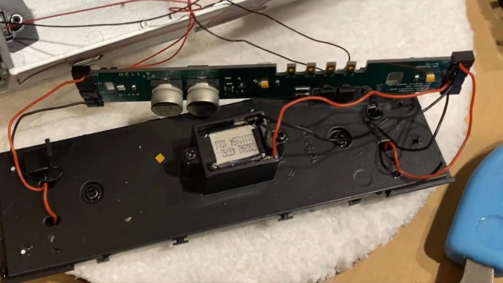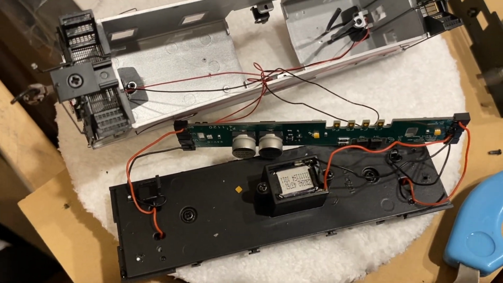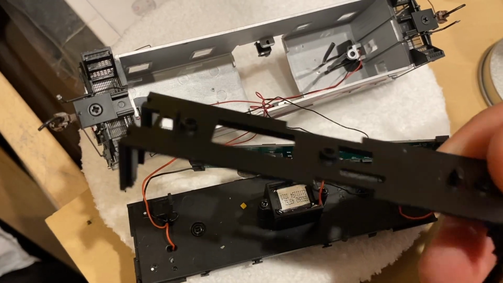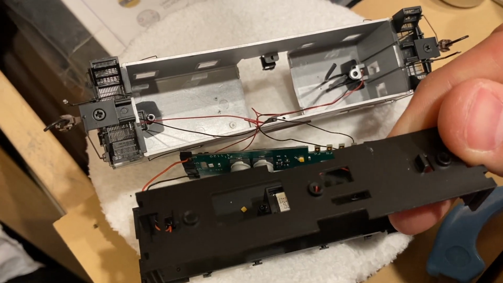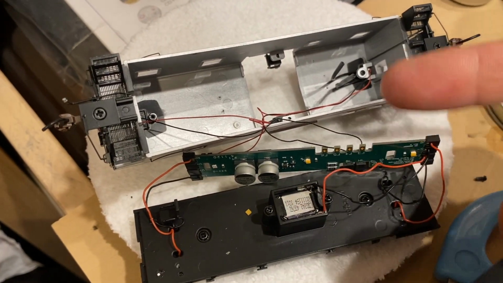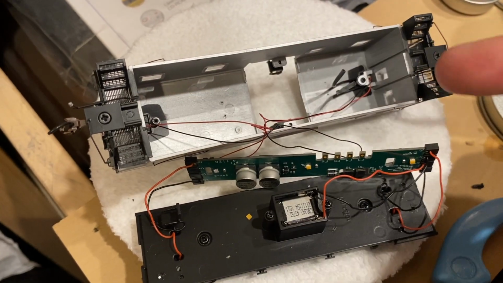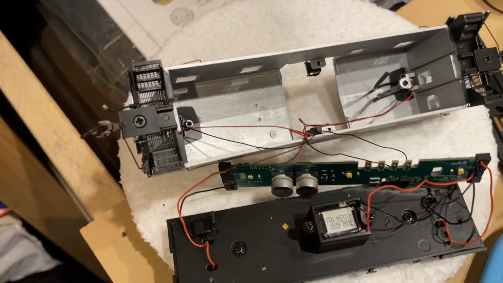All right, so I did end up getting the lead soldered onto the speaker. I decided I'm removing this harness that was holding the motherboard up because it was holding it up right in the center of all the windows. And I'm taking a twisty tie.